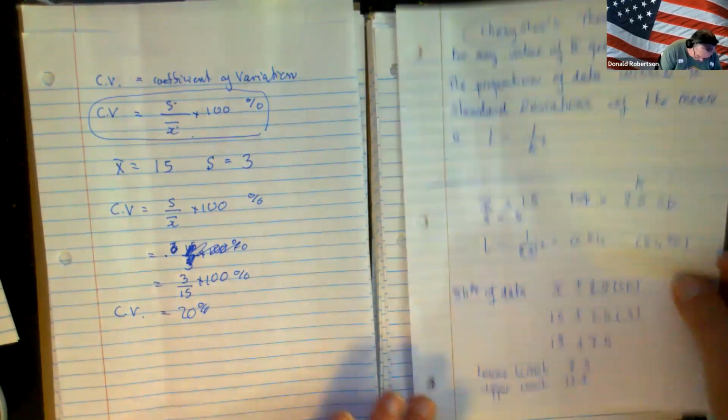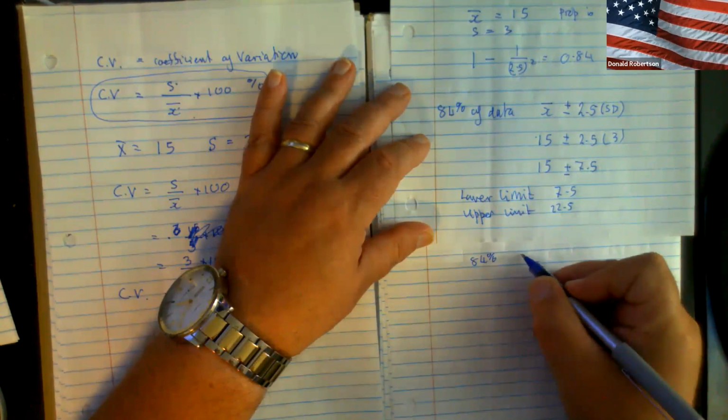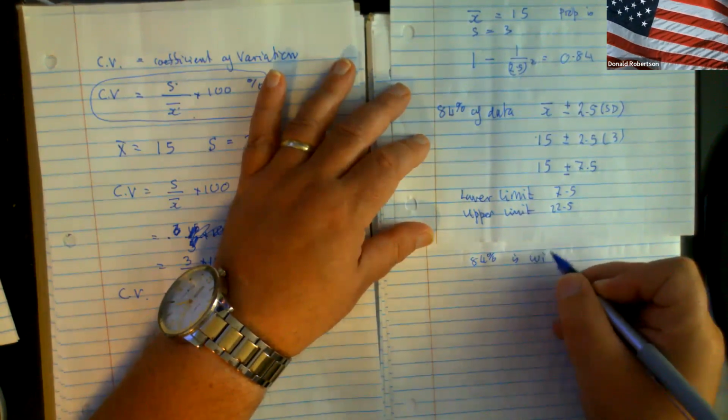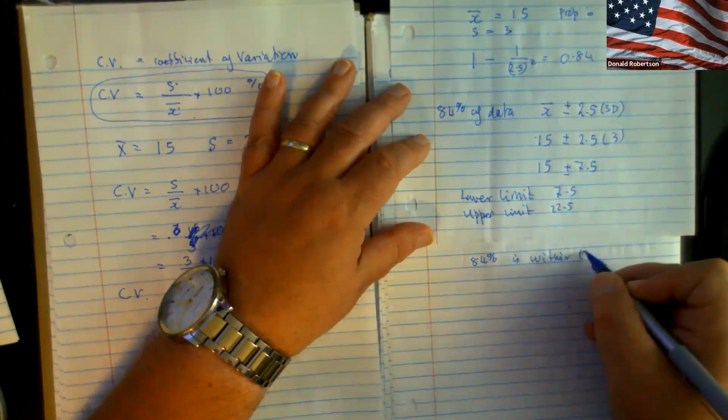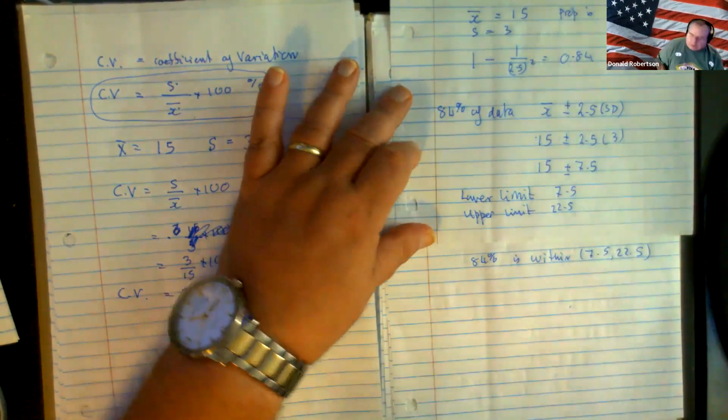So I could say that 84% of all the data is within the range 7.5 to 22.5.